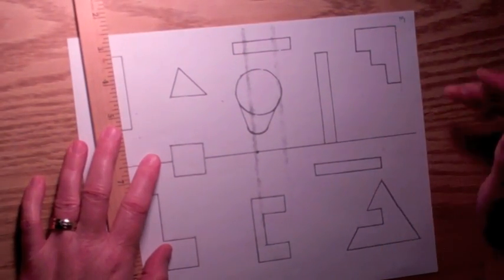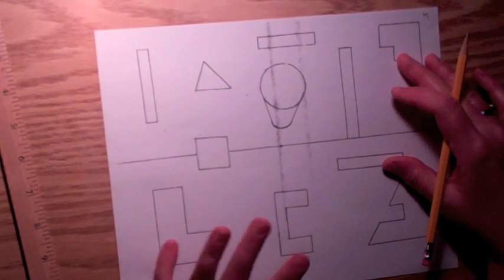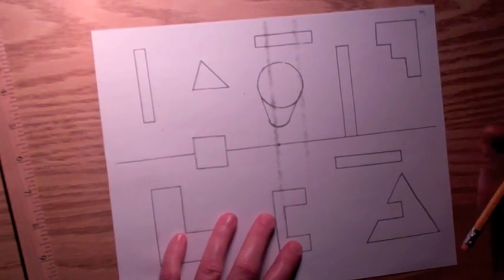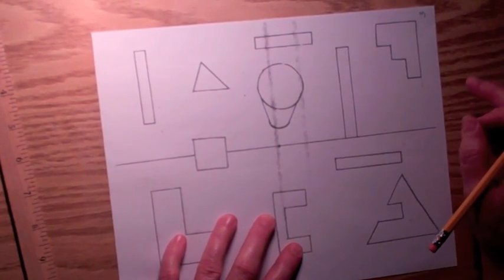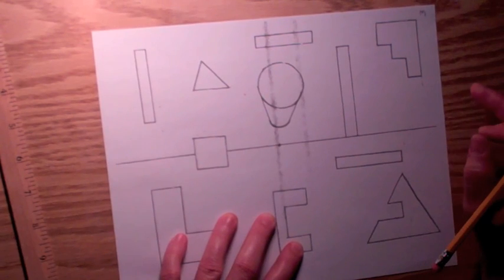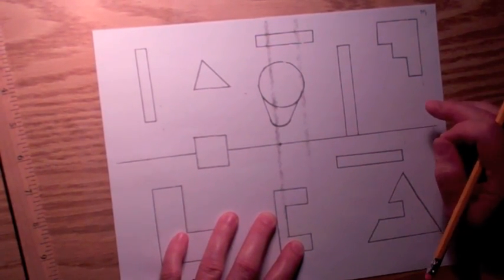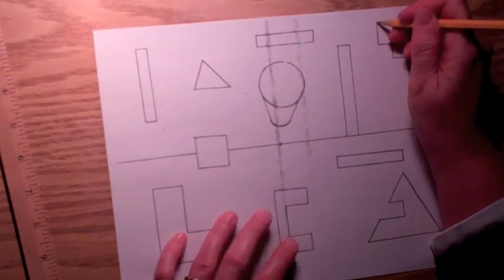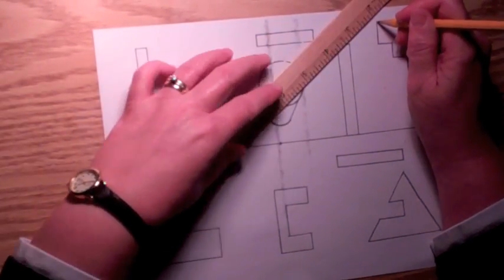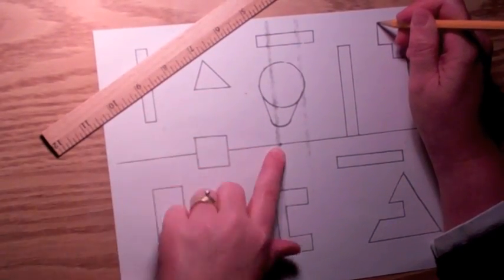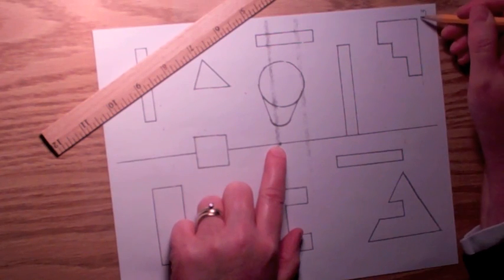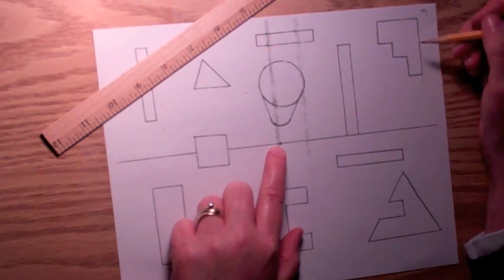Okay, the next one, and when you do these, this is what you need to ask yourself every time. I need to take every corner that I can to the vanishing point. So for every corner you come across, ask yourself, can I take it to the vanishing point? And for this one, there's a lot of corners.